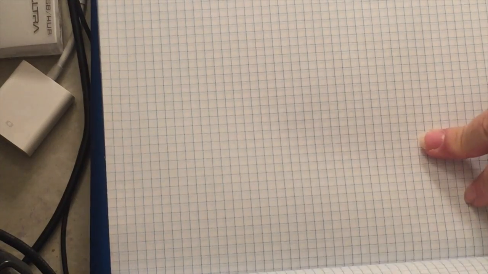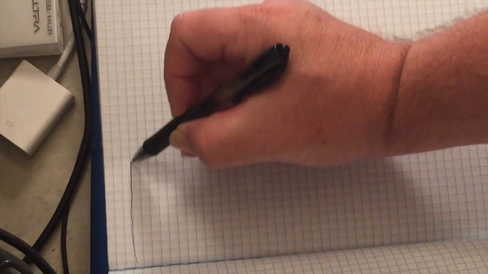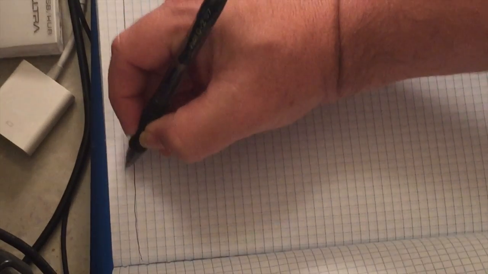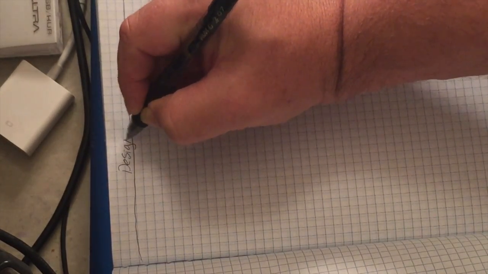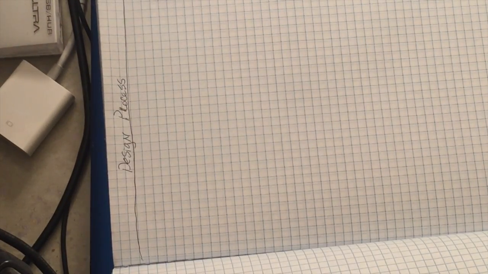Now, as I continue on, I'm going to continue numbering my pages throughout the whole notebook. This will be page number 5, will be my next odd number. There you go, 5. And on the top of the page, I'm going to write the title of whatever assignment or whatever notes that this is related to. Design process.